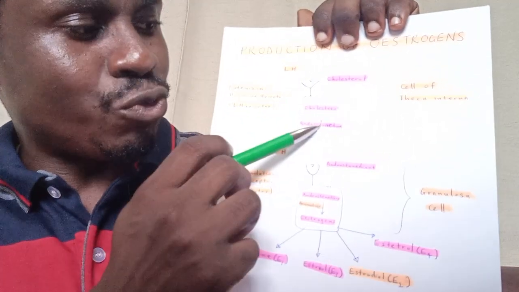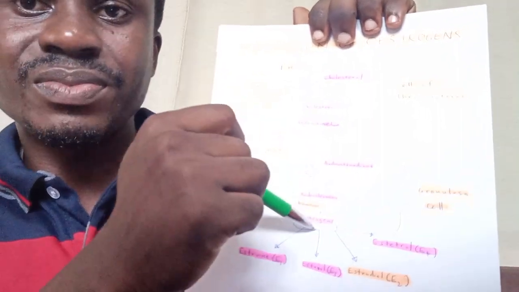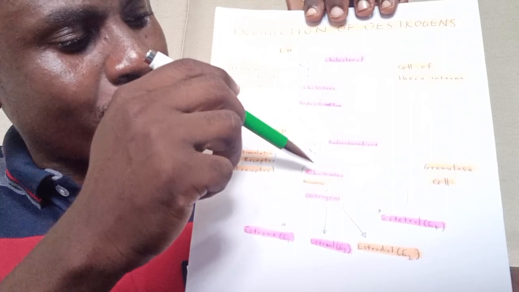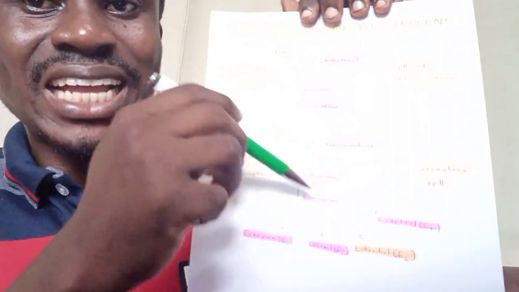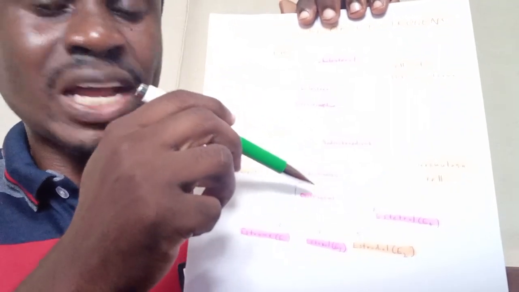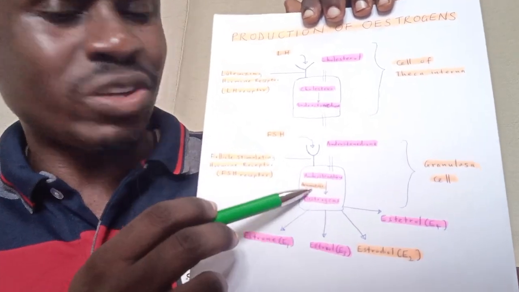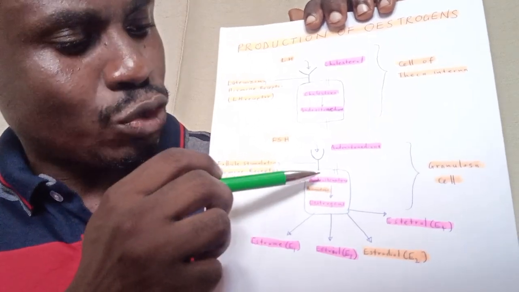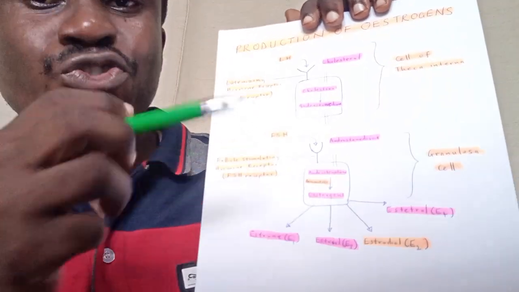Permeable to whom? Androstenedione. So this androstenedione will now enter the cytoplasm of the granulosa cell. It meets enzymes to cause aromatization. An aromatase will be met, so that aromatization will take place, producing estrogens.